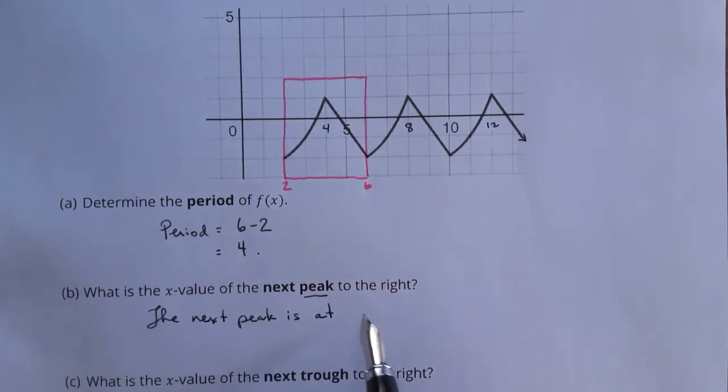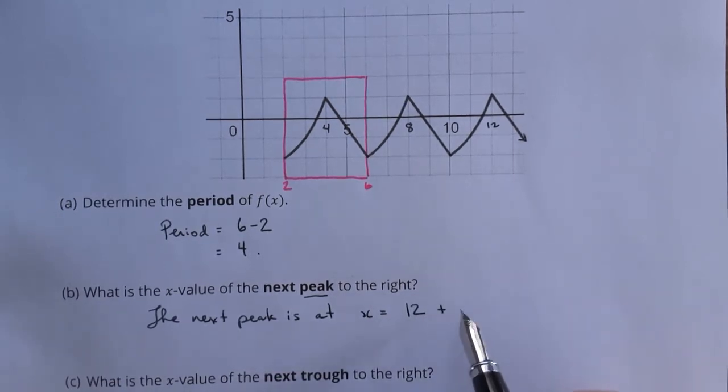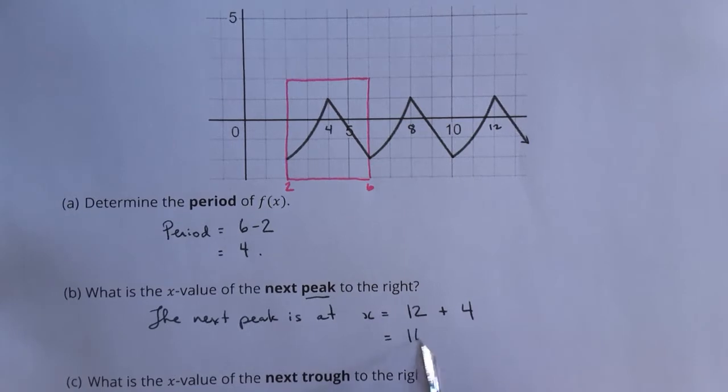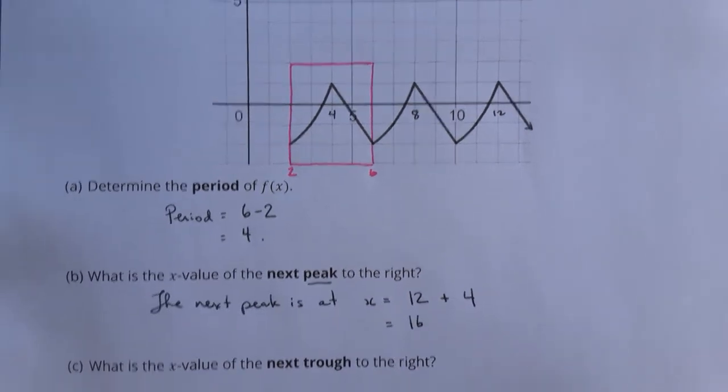So the next peak is at x equals 12, the given number, plus the period. This is the peak we know. This is one period away where exactly the same thing happens to the function. So that'll be at 16.